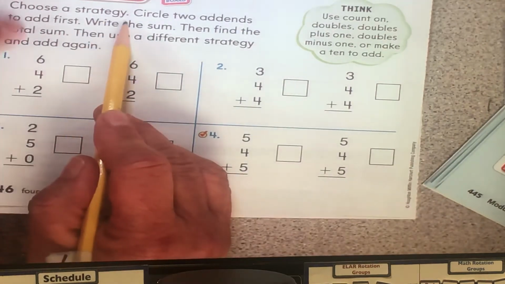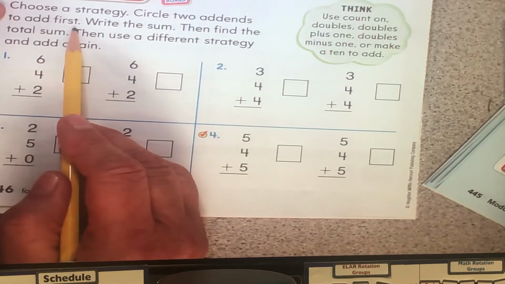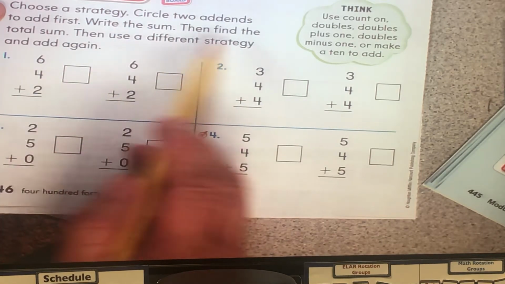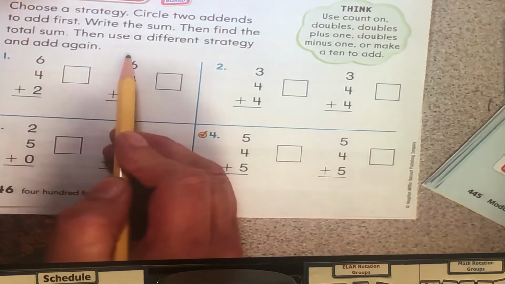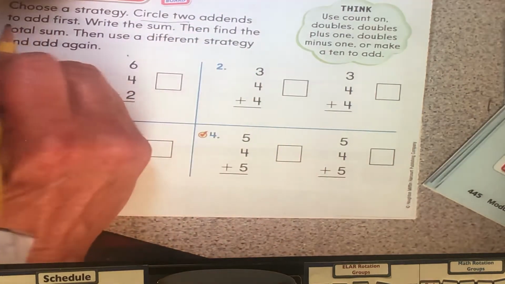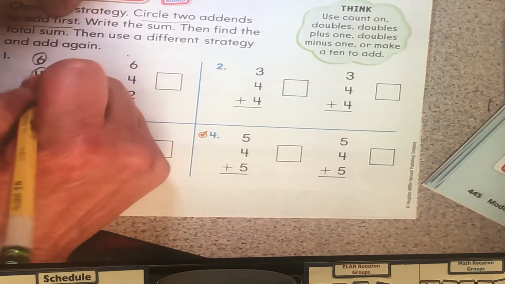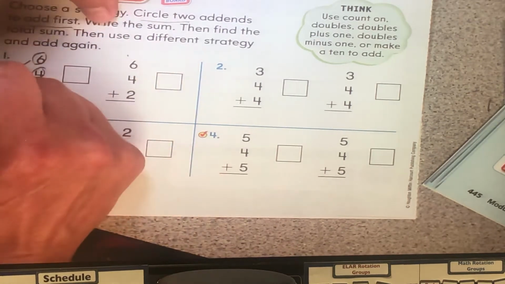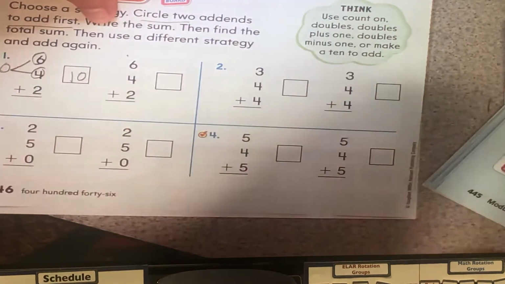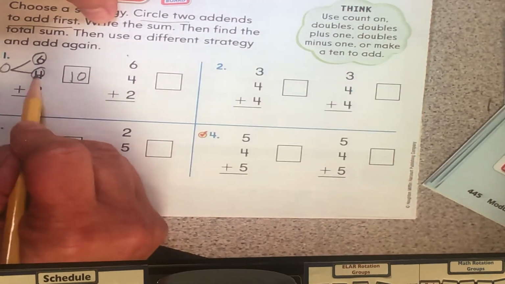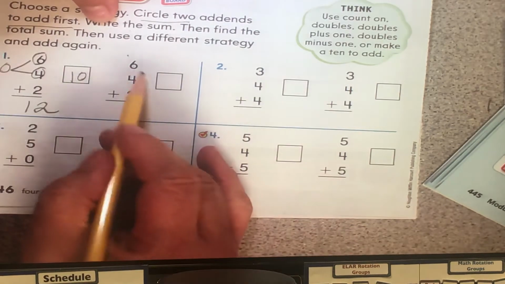Choose a strategy. Circle 2 add-ins to add first. Write the sum. Then find the total sum. Then use a different strategy to add again. So what are we going to do first? We're going to circle 2 add-ins to add first. Well, let's see. I'm going to add 6 plus 4. Write the sum. It's 10. Oops, I wrote the sum on the wrong side, boys and girls. It's 10. And 10 plus 2 is what? 12.